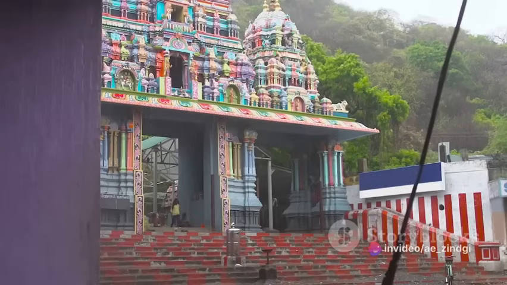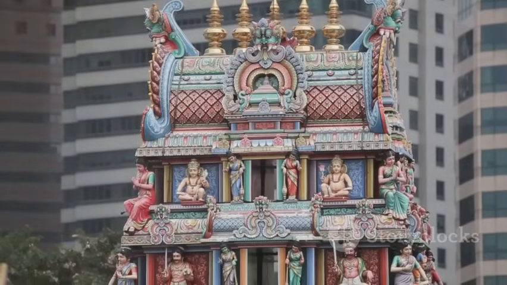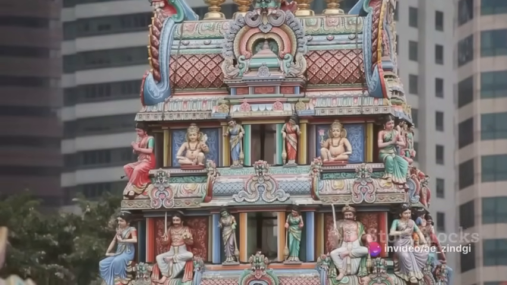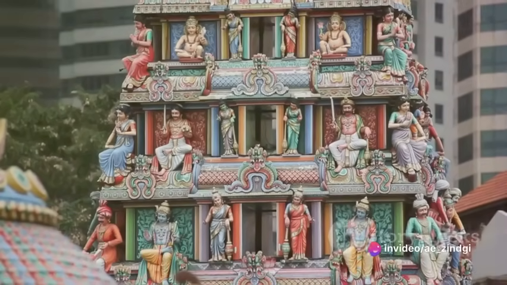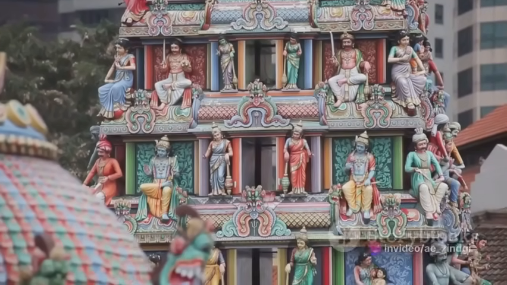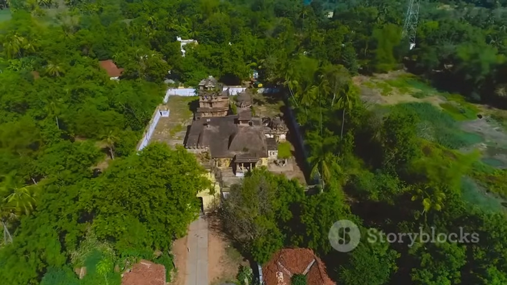It is designed in a typical Dravidian style, with a sanctum sanctorum, a surrounding cloistered path, and numerous subsidiary shrines. The sanctum sanctorum houses the sacred Shiva Lingam, while the surrounding path is believed to be the path that Lord Rama took around the temple.